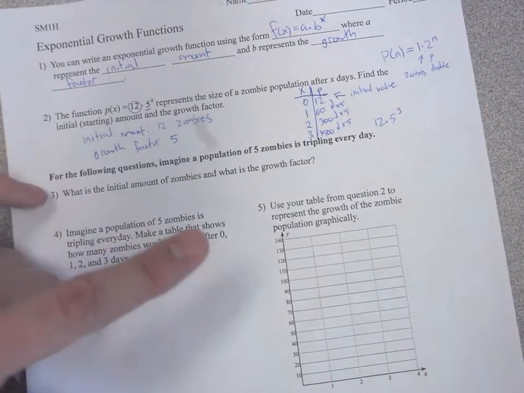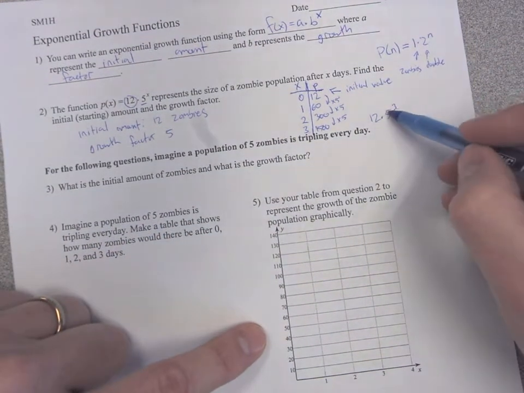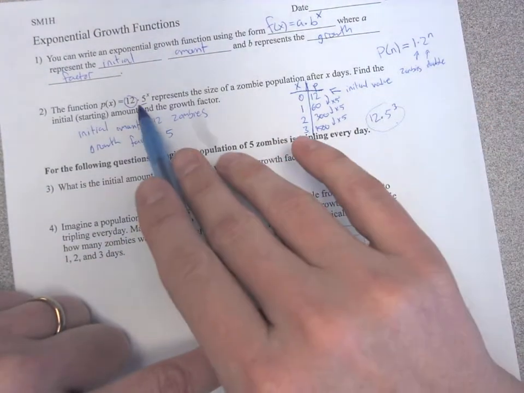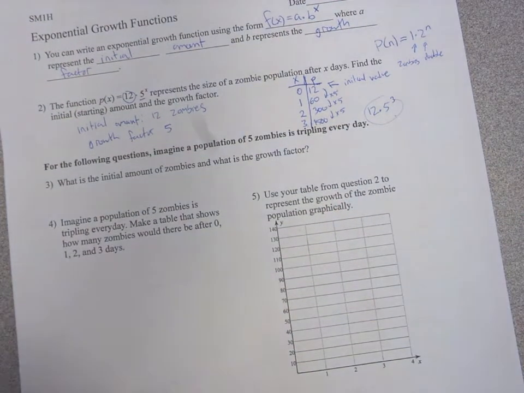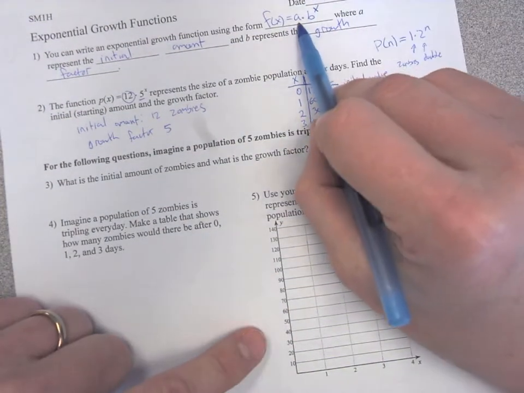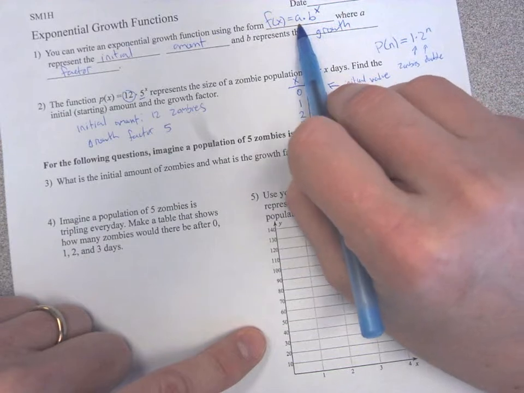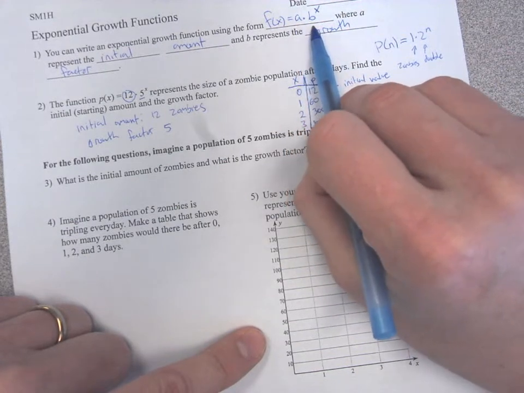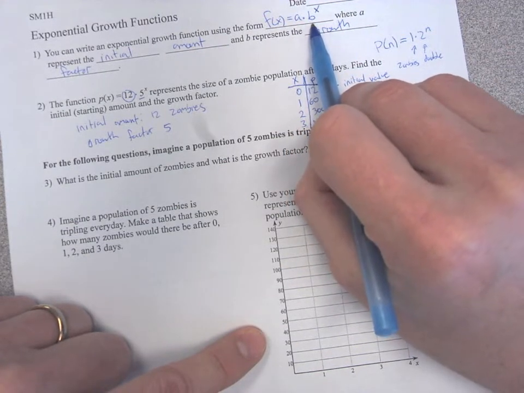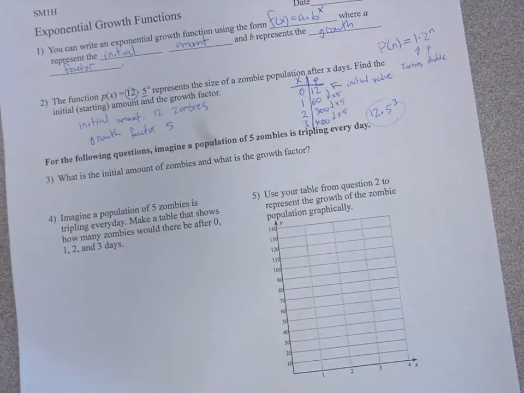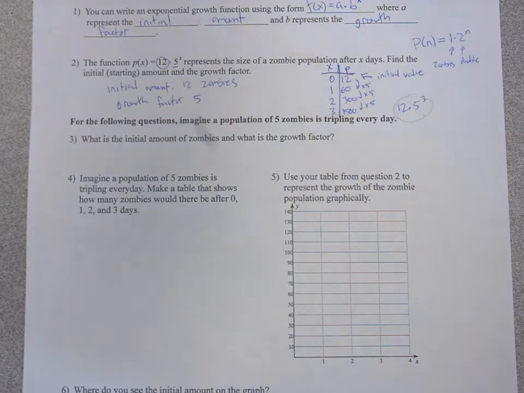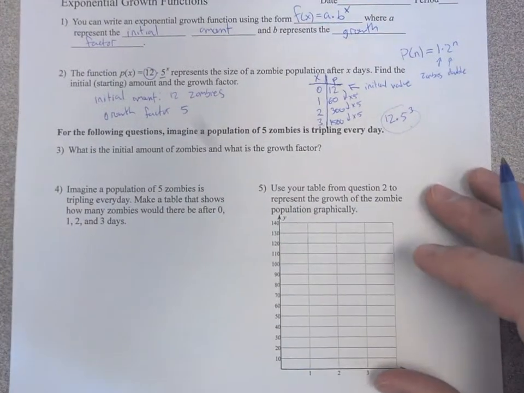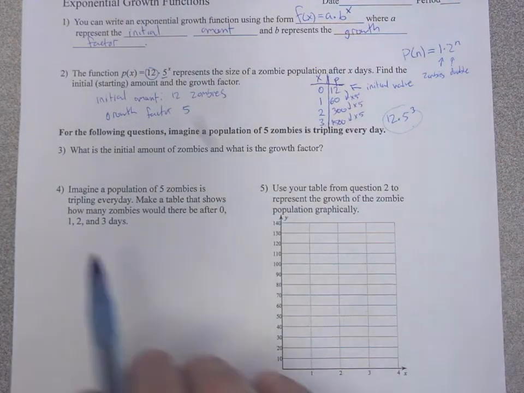Okay, so we're going to try to make a connection between the function that we're seeing and the table that we can make and the graph. But right now the important ideas are initial value, initial amount, how many are you starting with, and growth factor. So let's do this one together. We're going to do this front side, and then you'll be able to do the second one because the second one's pretty similar. Okay, so let's read the directions.